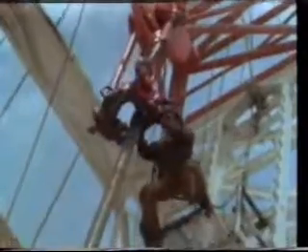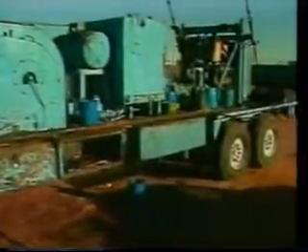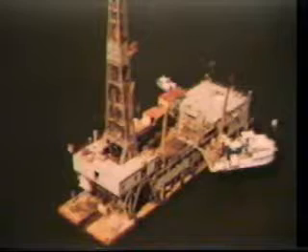The variety of drilling rigs includes onshore and offshore types. This onshore rig has a derrick or mast designed to allow assembly on the ground prior to being hoisted into position by the rig's own power. Some smaller land rigs are permanently attached to a truck for increased mobility.